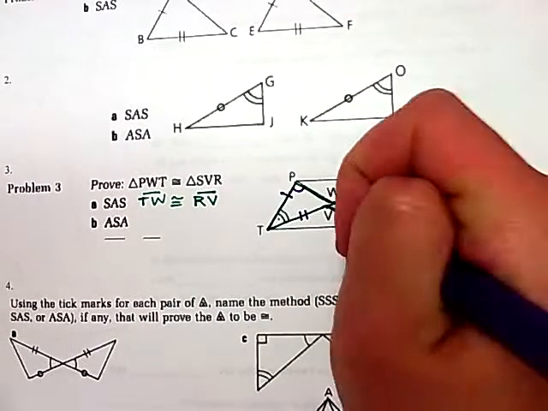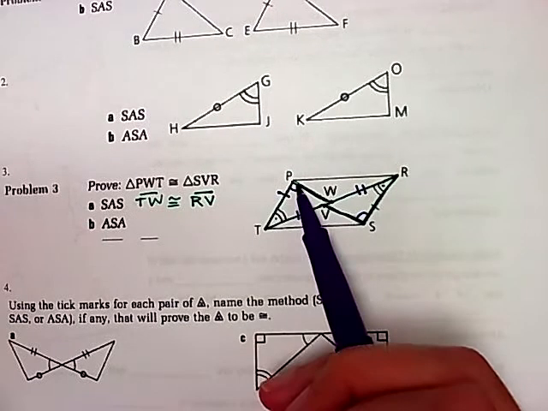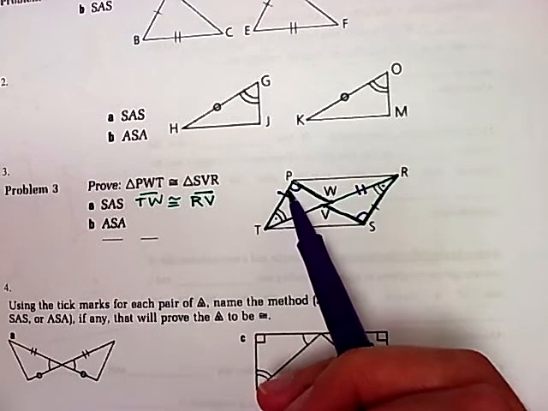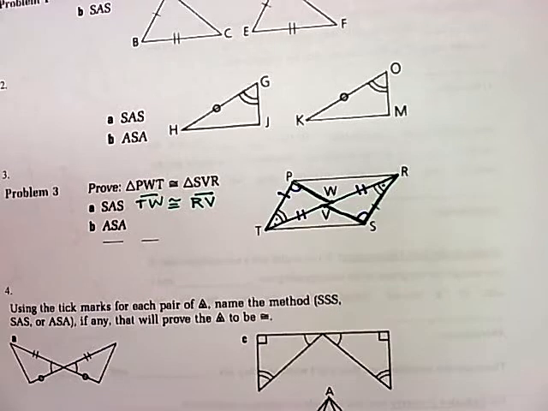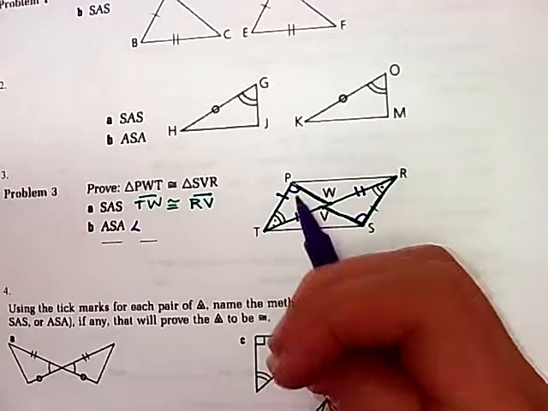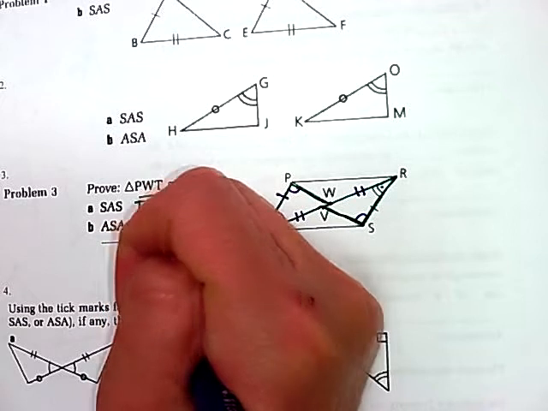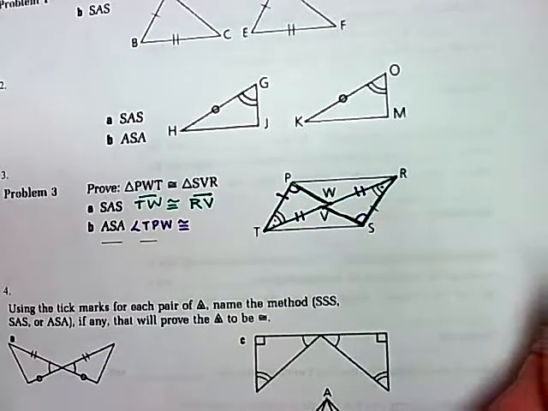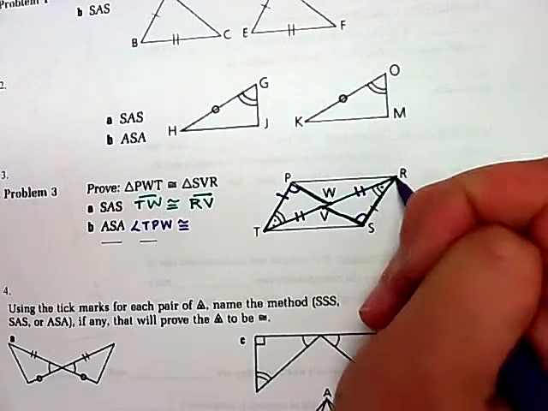So it's that angle and that angle that we would need for angle side angle, because then the side is in between the two angles. For my congruence statement, I have to use 3 letters to name these angles. So this angle would be TPW, and I would say that angle TPW is congruent to angle RSV.